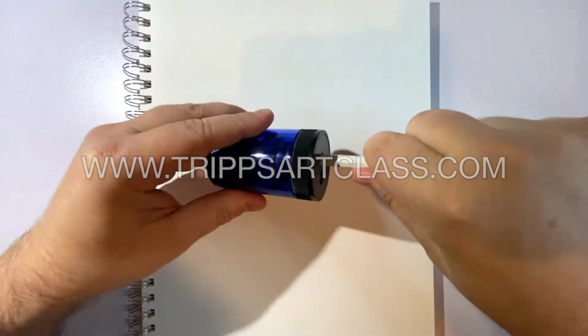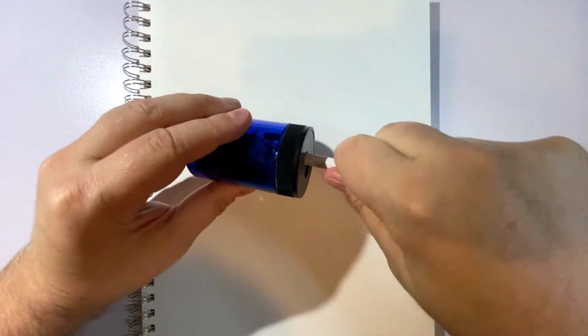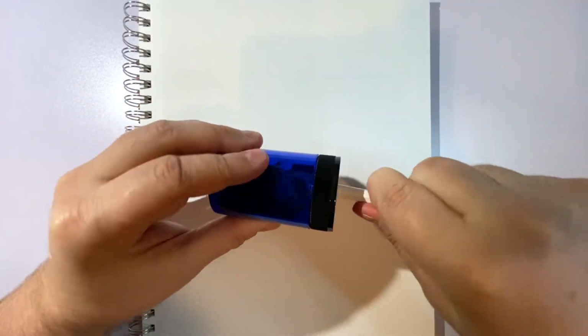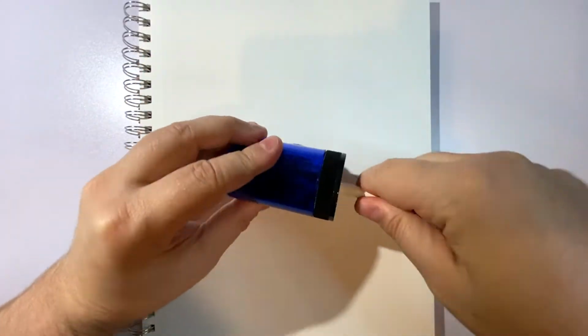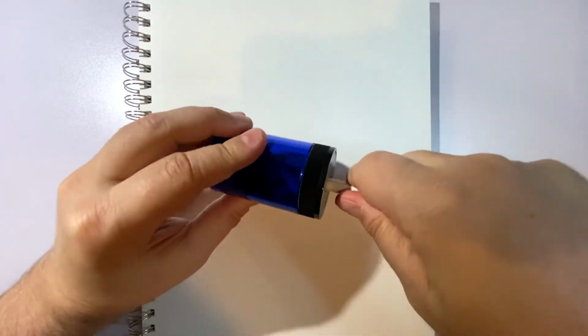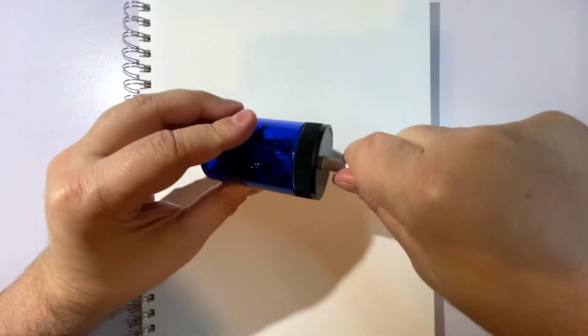I'm going to go ahead and sharpen my pencil here. These are some nice sharpeners just because they keep all the pencil shavings in a container so you don't get pencil shavings all over the place, or you don't have to be doing this over a trash can. So there's my pencil, sharpened, ready to go.